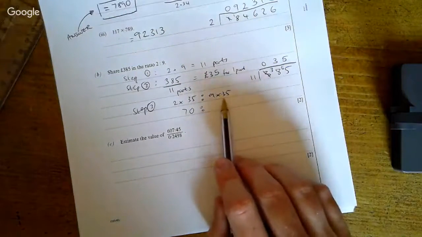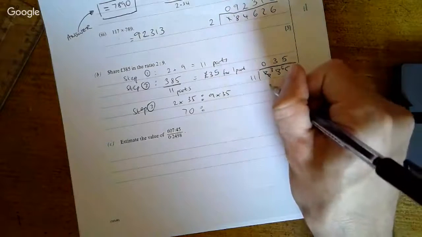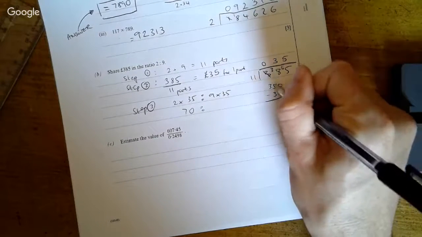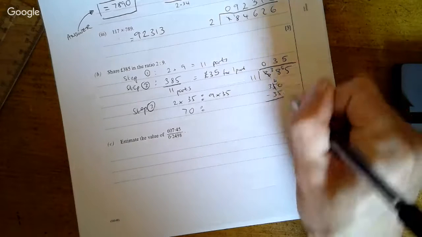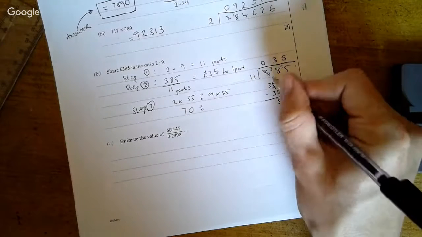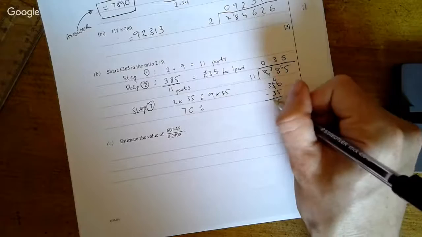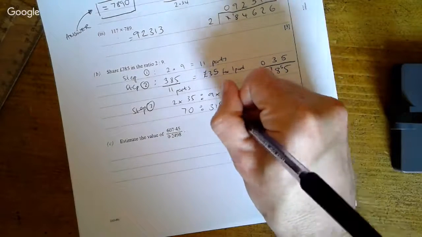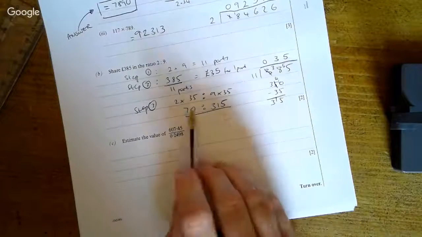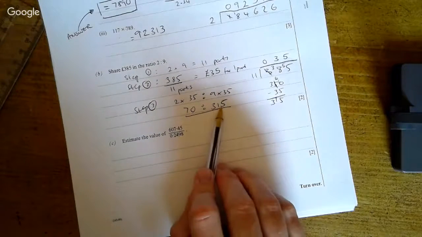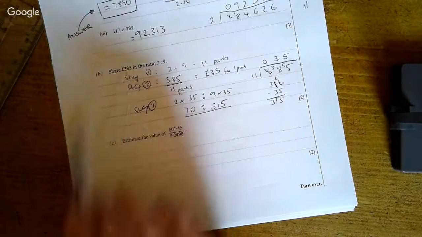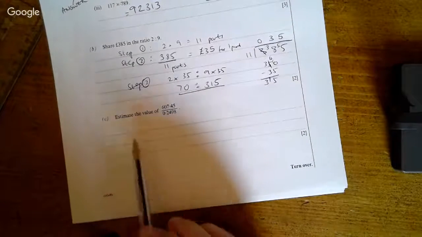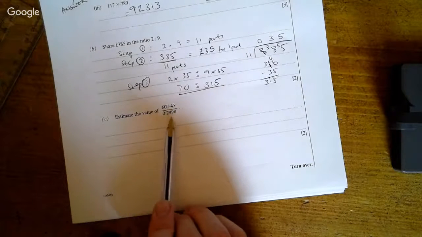What's 10 times 35? 350. Take away 35 to come down to 9 times. So 0 take away 5 can't do. Borrow. 10 take away 5 is 5. 4 take away 3 is 1. And then 3 take away nothing is 3. So the answer would be 315. And then if you add those two together, 70 add 315 comes to 385, which is the number in the question.